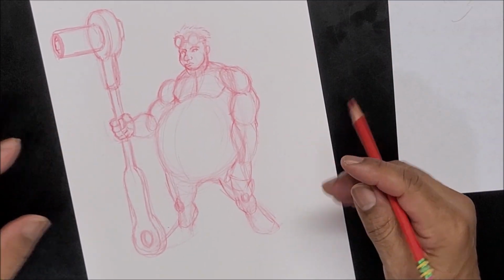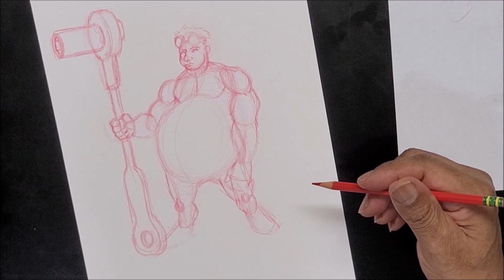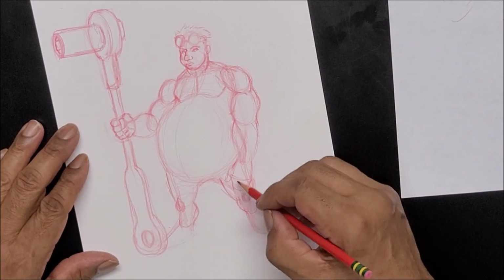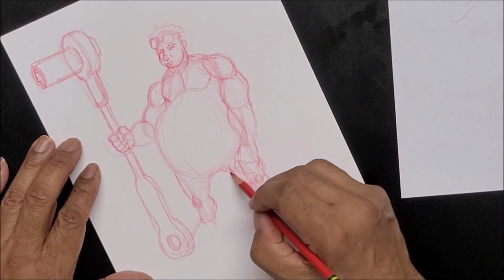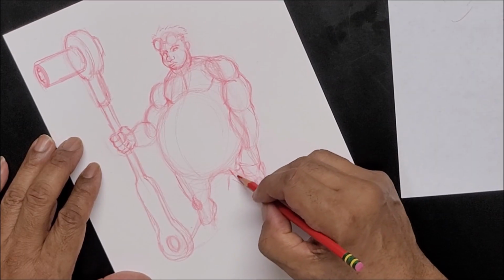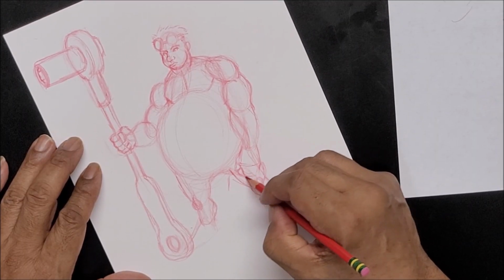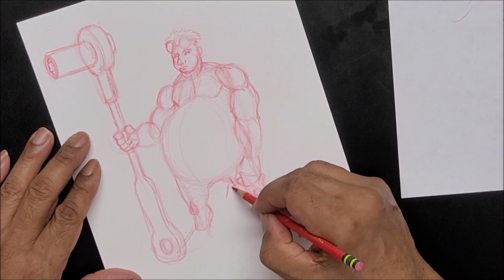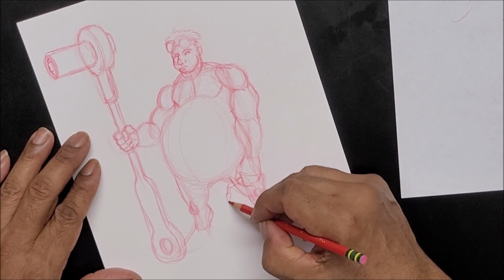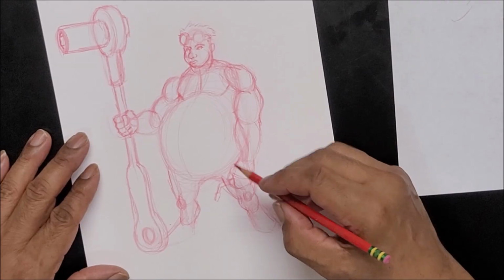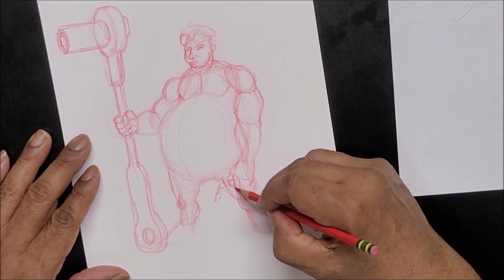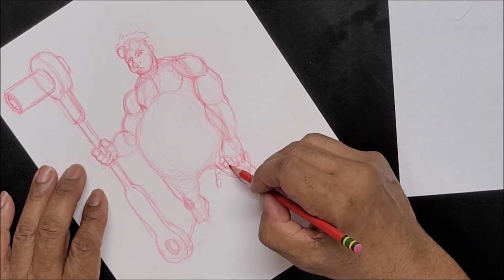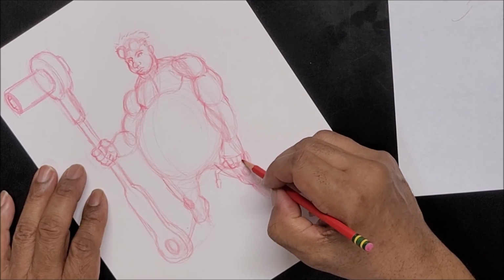All right, so we've got this guy. So he's in the shop. He's dirty. He does a lot of work. You know what I'm going to do? I'm going to turn that, and I'm going to put a little welding torch in his hand, just because I can. Because I'm going to put a tank on his back. He's, like I said, he works on stuff. I can't think of what I was going to say, but he works on stuff.